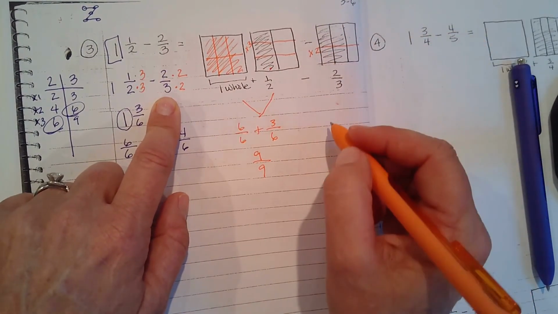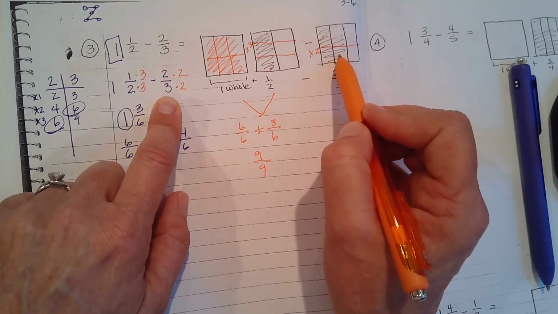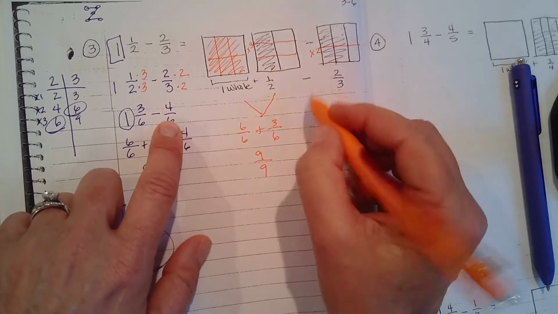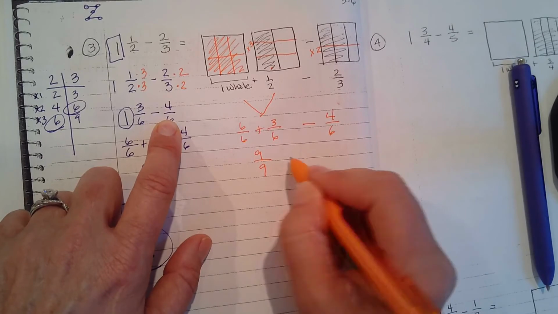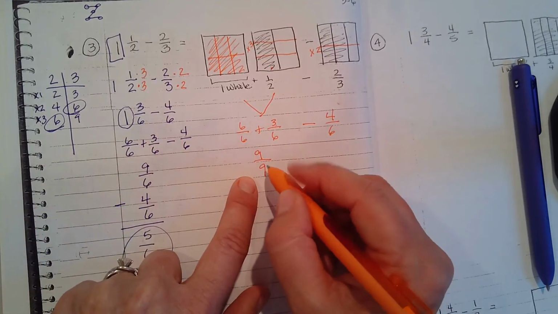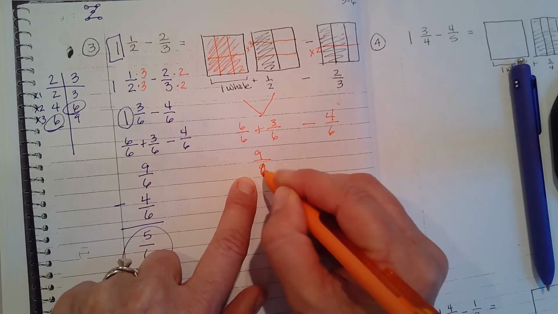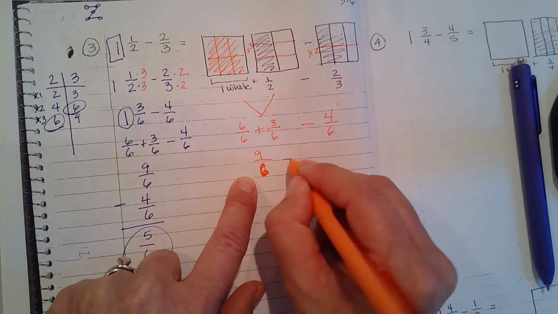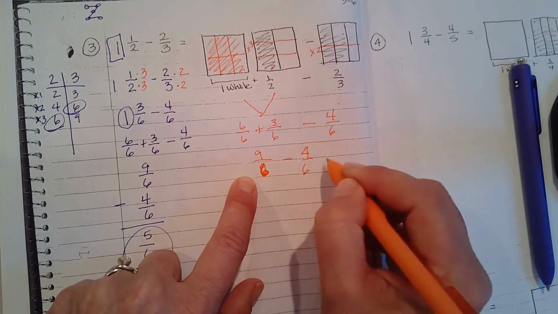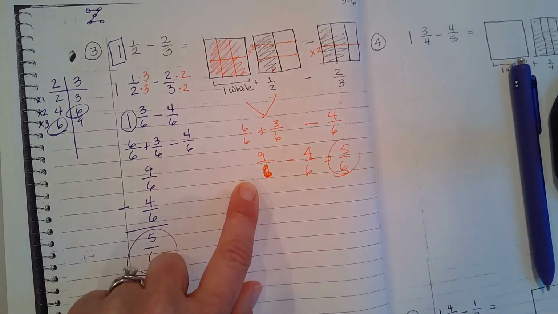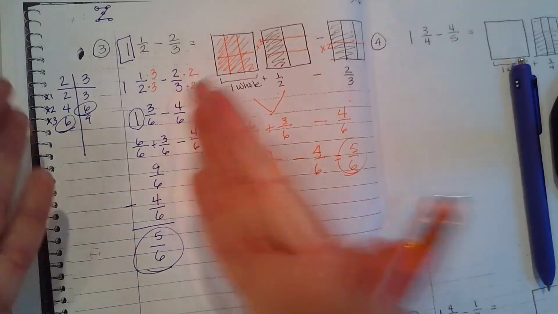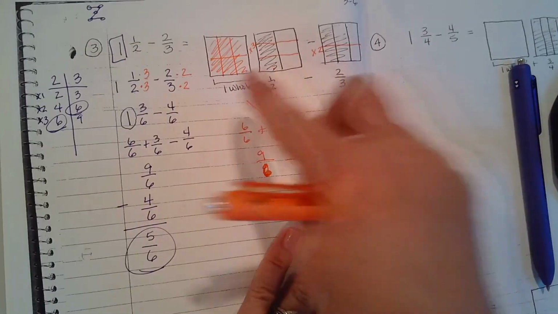And now we have 1, 2, 3, 4, right? We have 4/6. Subtract 4/6. Make 9. Oh, 6, excuse me. 9/6 subtract 4/6, and you get 5/6. All right. So hopefully you're seeing how these two go together.